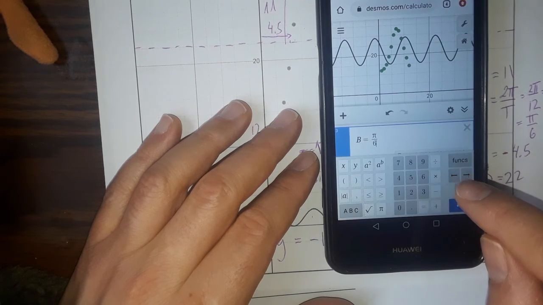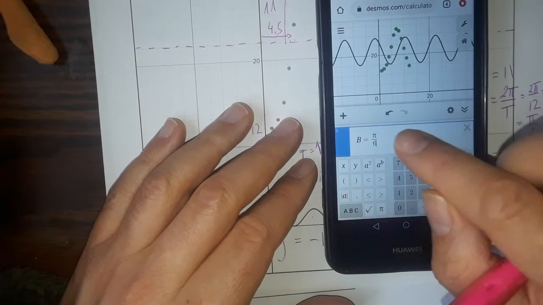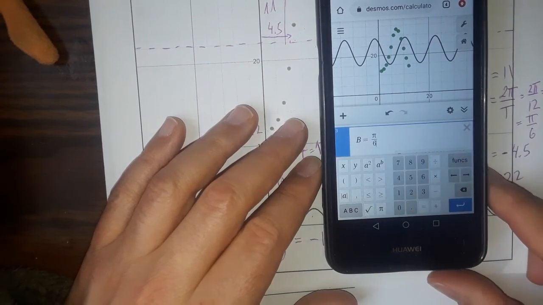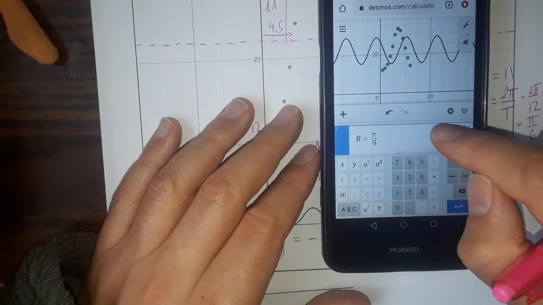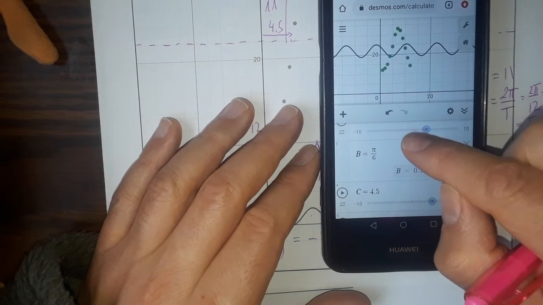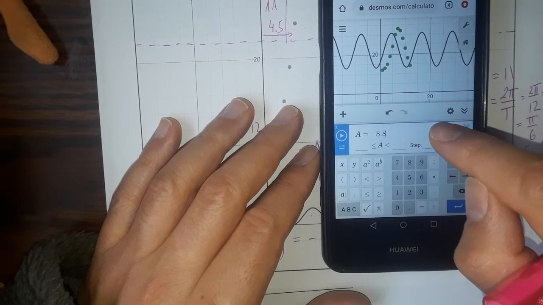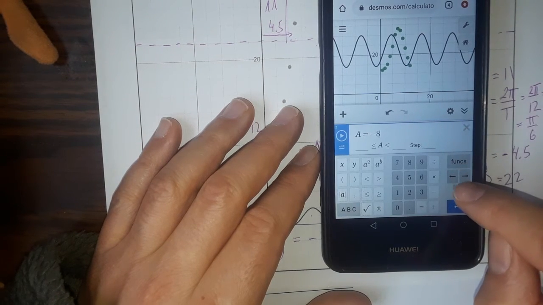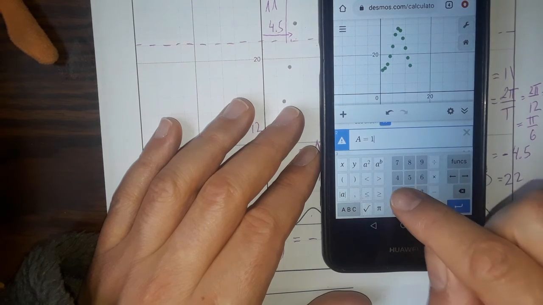And then the last one, is it pi over 6 or negative pi over 6? Oh no, the negative was the other one. Okay, sorry. So B is right, and then it looks like I've done something wrong here. And then A should be 11.